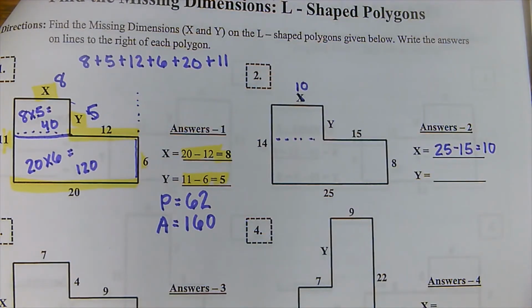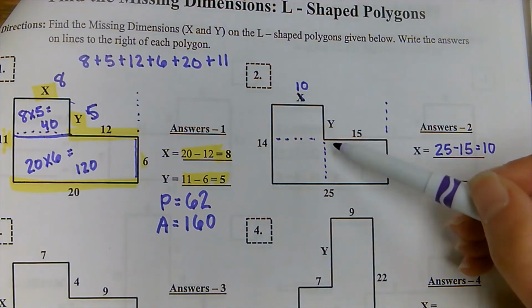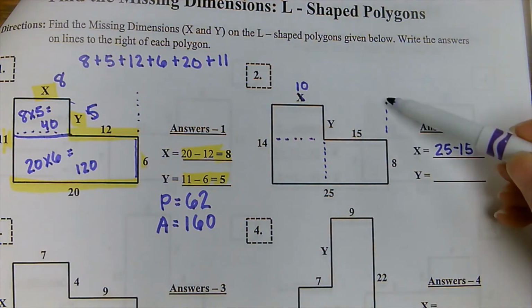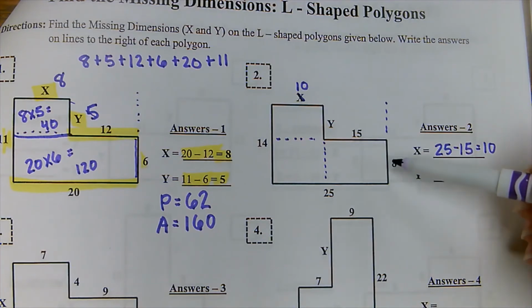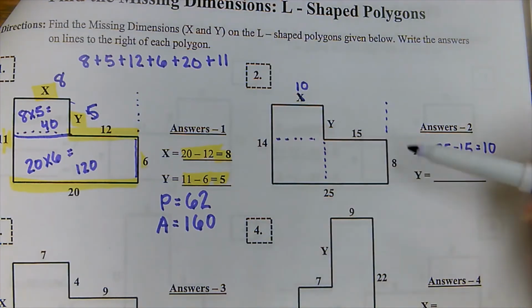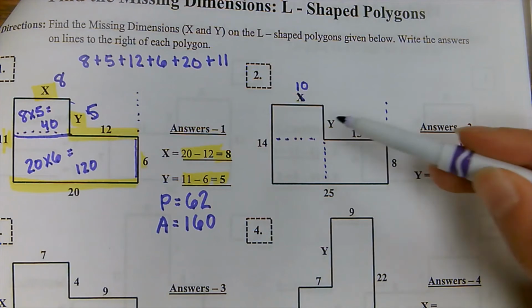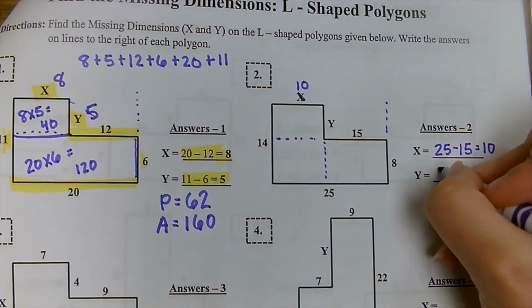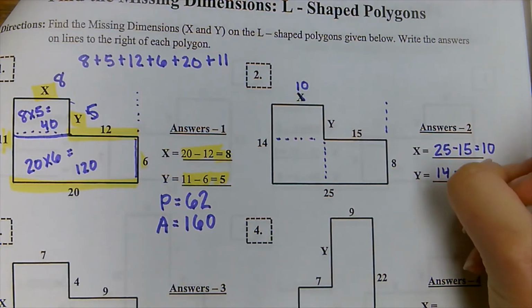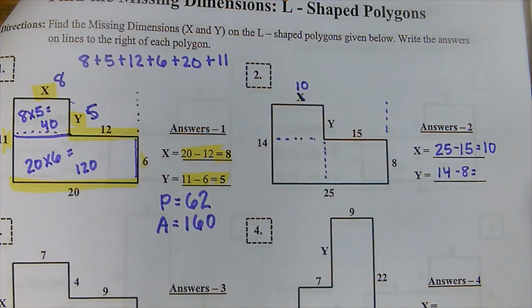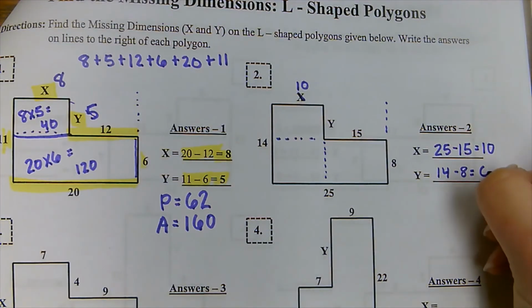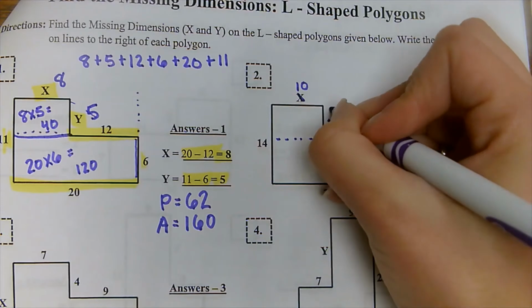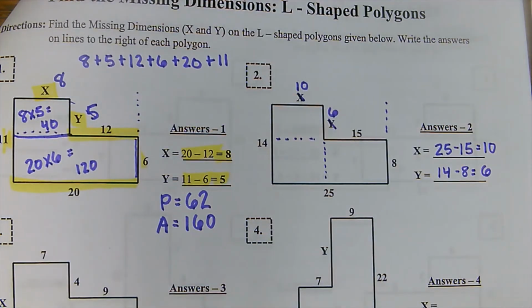Alright, let's try the same thing for y. Again, y's missing length is right here. Our y piece comes down right there. Or we could say right here too, because the 8 comes out of 14 to give us that missing length right there. So 14 minus 8 leaves us with what? Good, 6. So y's missing length is 6.